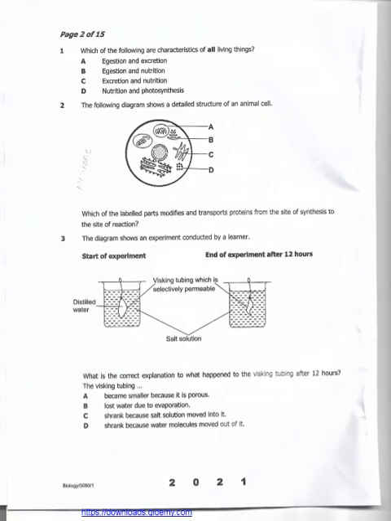Question number 1. Which of the following are characteristics of all living things? So what happens in all living things? The answer is C, excretion and nutrition.